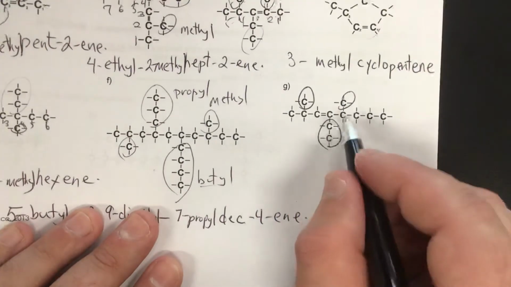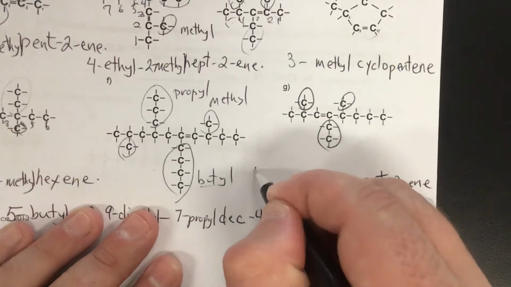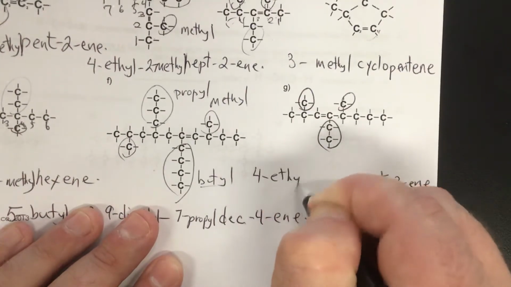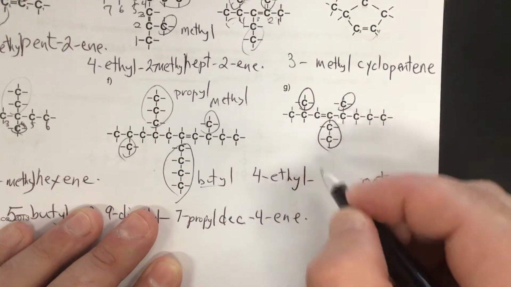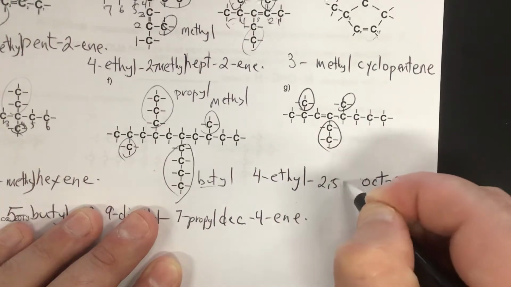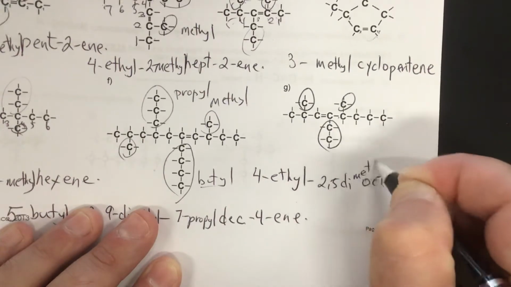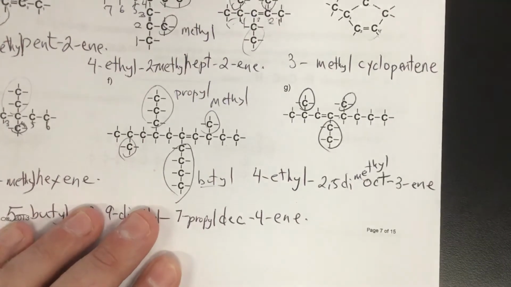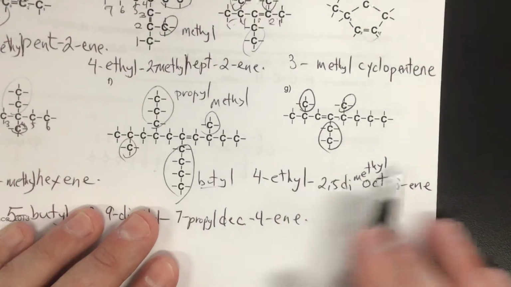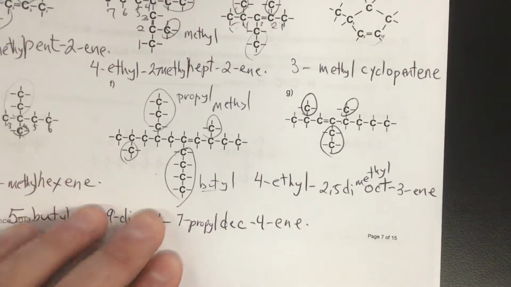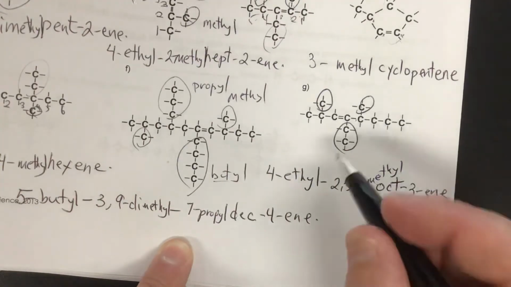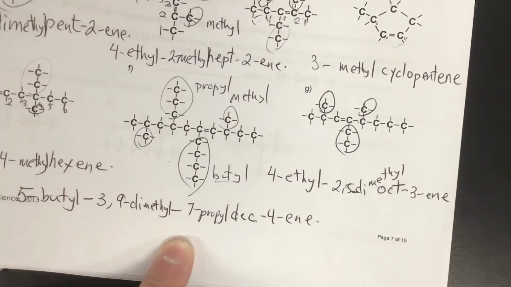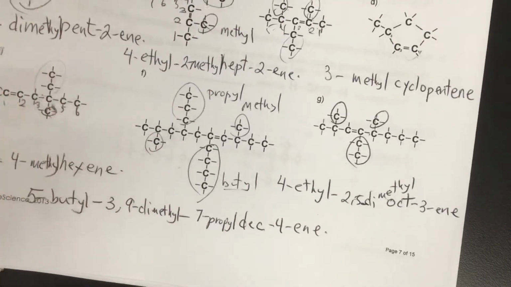So ethyl comes first, and that's on the 4th carbon. So this is 4-ethyl-2,5-dimethyloct-3-ene. You'd probably want to write this again so it's nice and neat, but there you go. So 4-ethyl, 2,5, and there should be a hyphen in there too, dimethyloct-3-ene.